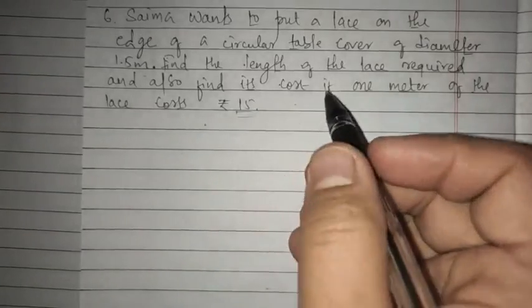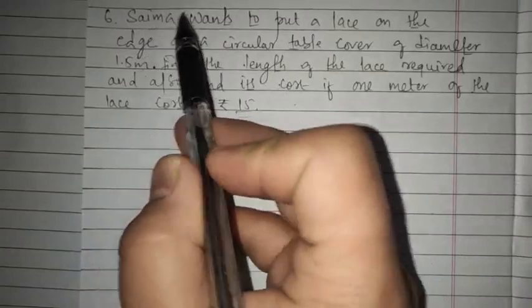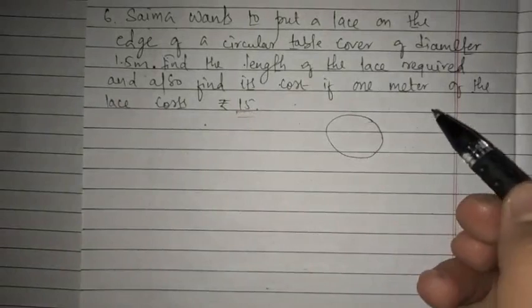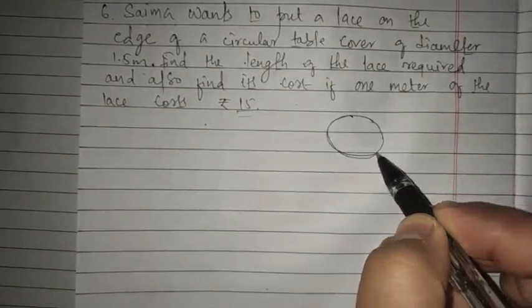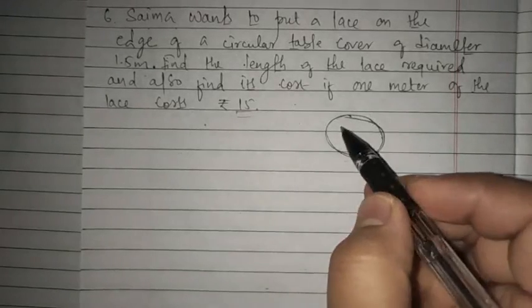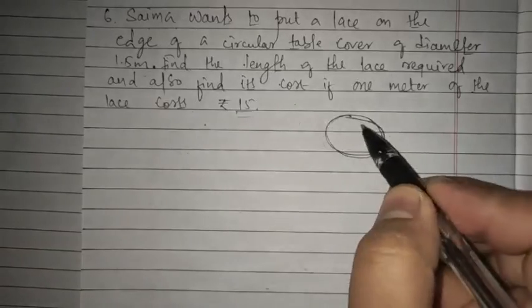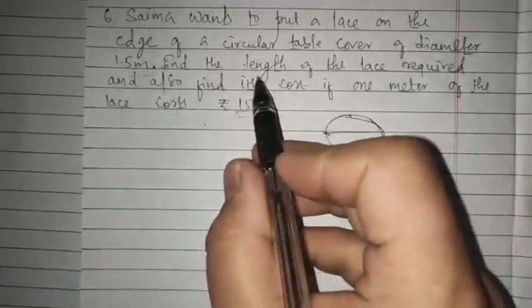So I want you all to try this one, because the question says that Saima wants to put a lace on the edge of the circular table. So there is one table which is of circular shape, and the edge means the outside boundary, right? So she wants to put lace on the edge part. The diameter is given as 1.5, and you have to find the length.